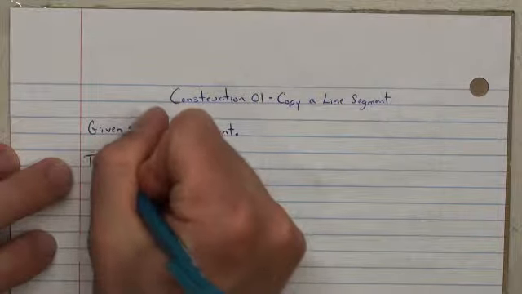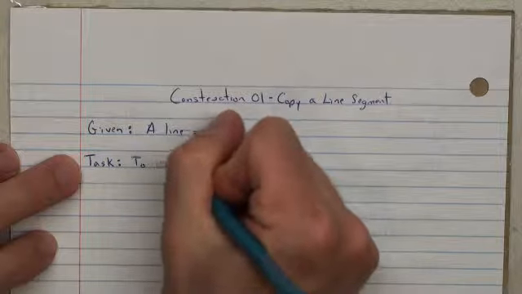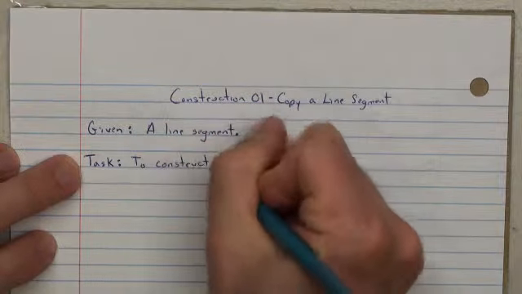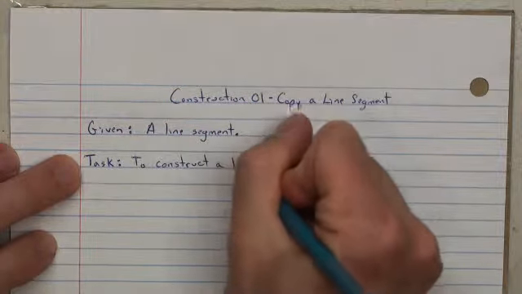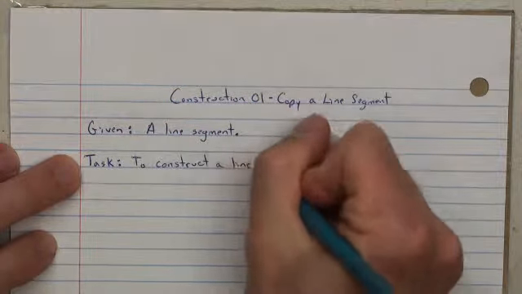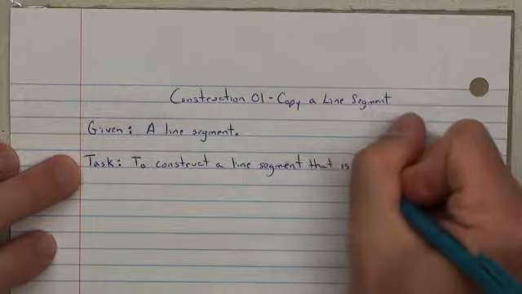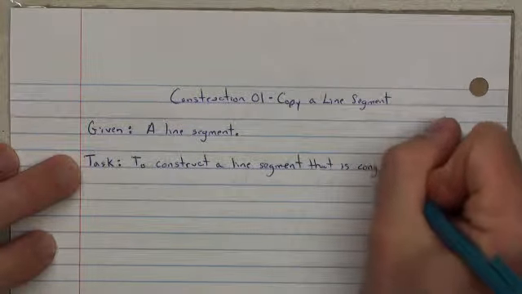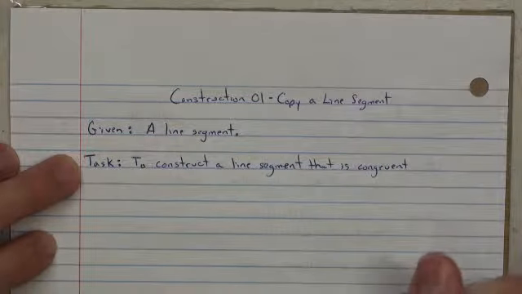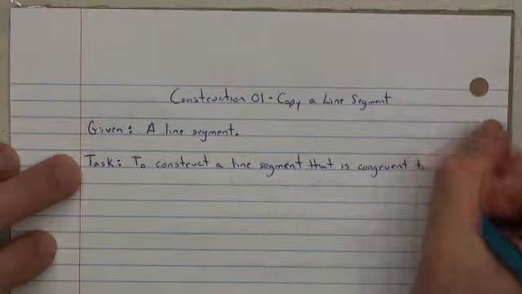So then our task is to construct a line segment that is congruent to the given line segment.